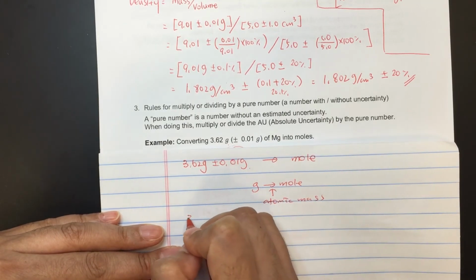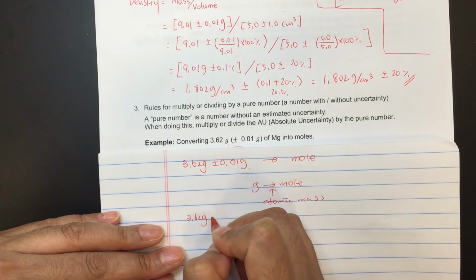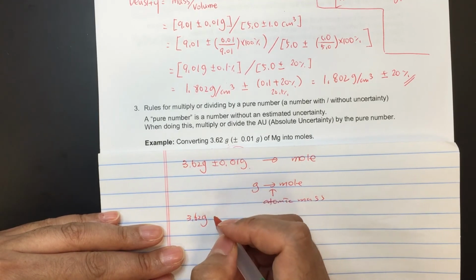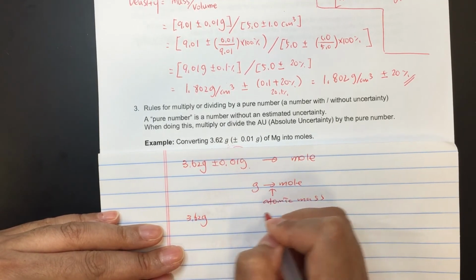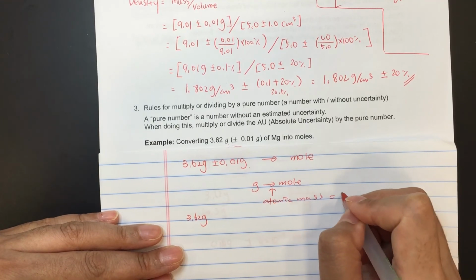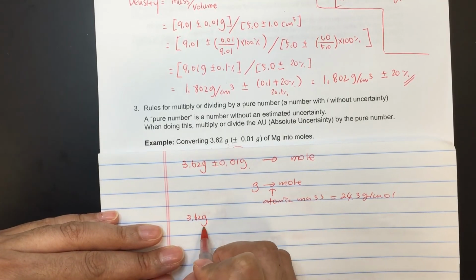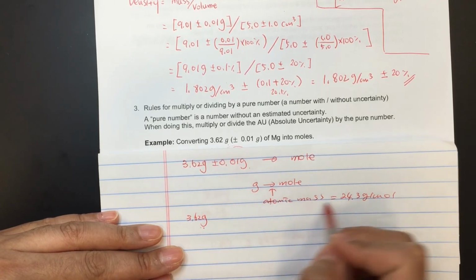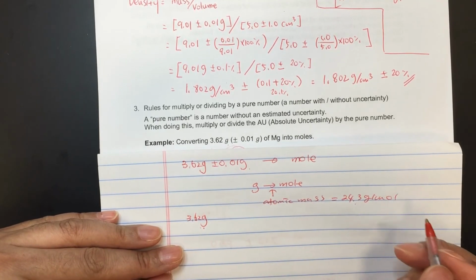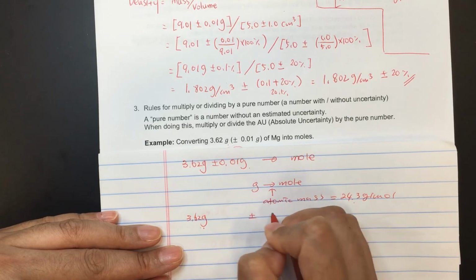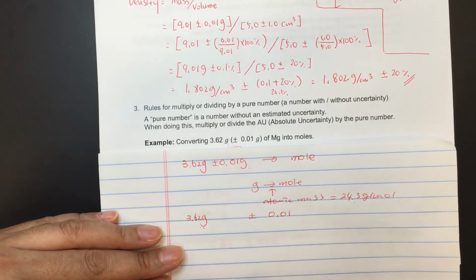So the magnesium's atomic mass is 24.3 gram per mole. So to convert the gram to mole, you have to divide this number by this number, and the same thing goes with its uncertainty. Okay, so uncertainty is 0.01.